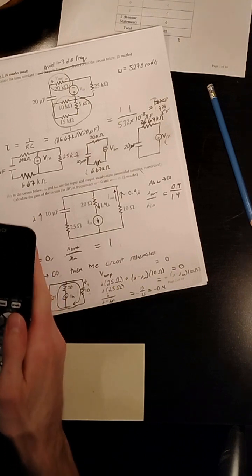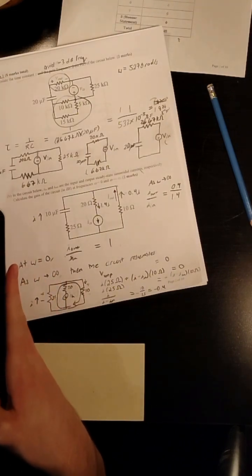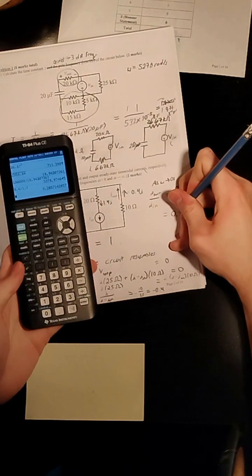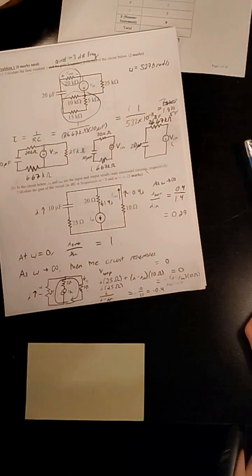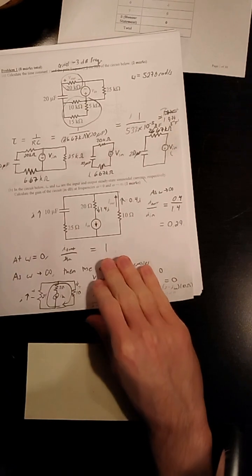And then that is equal to 0.28, 0.29. 2/7. All right, that is part B.